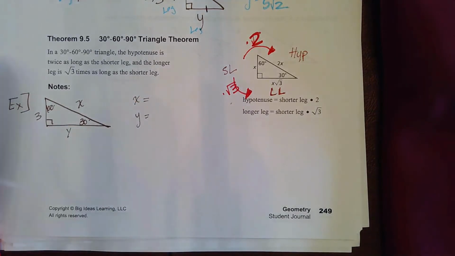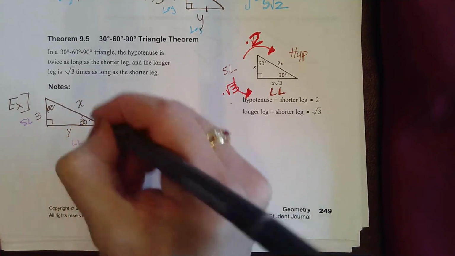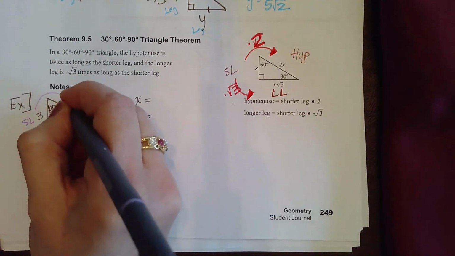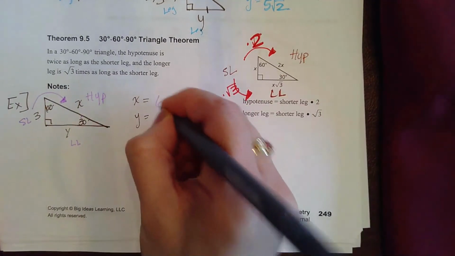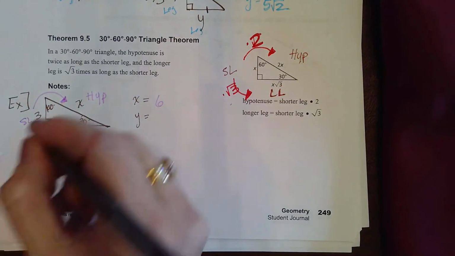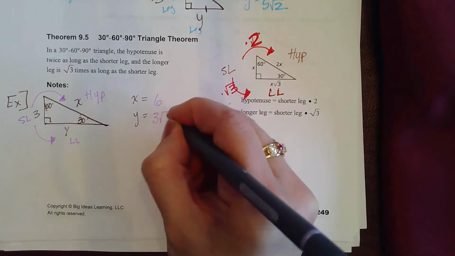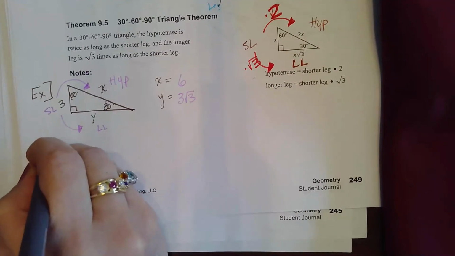All right, so you might notice that if this is the 30-degree angle, this is my short leg, which means this is my long leg, and this is my hypotenuse. I always like to label all of my sides to begin with, and then I just follow the rules. To get from short leg to hypotenuse, we multiply by 2. So 3 times 2 is 6. To get from short leg to long leg, we multiply by root 3. So 3 times root 3, again leave it as a radical, is 3 root 3. And that's it.